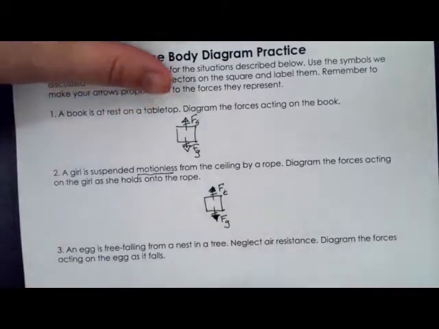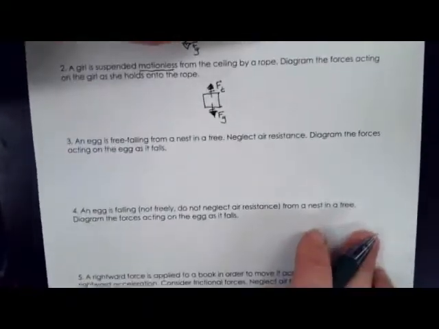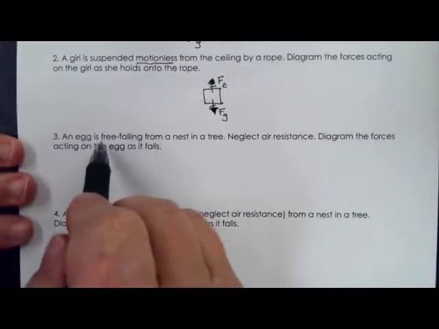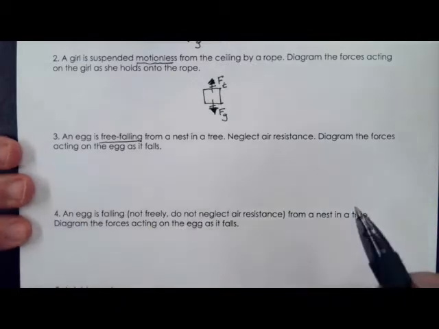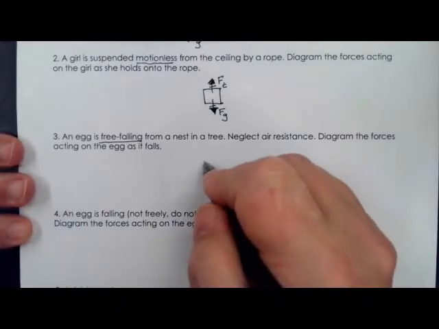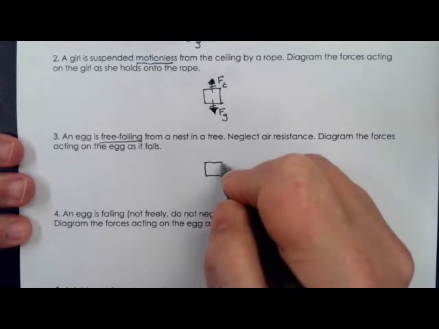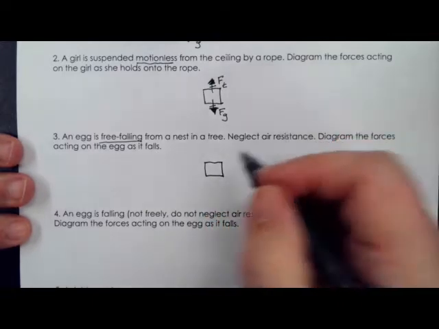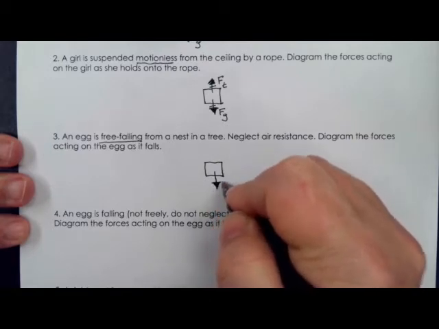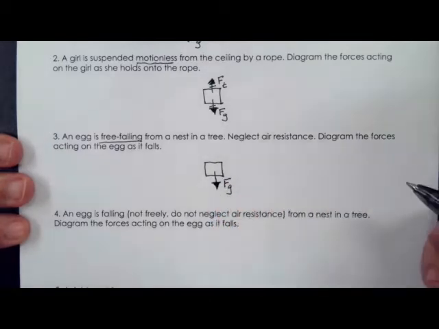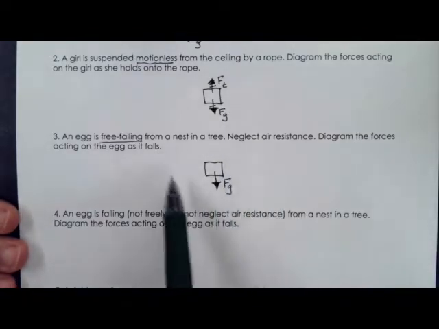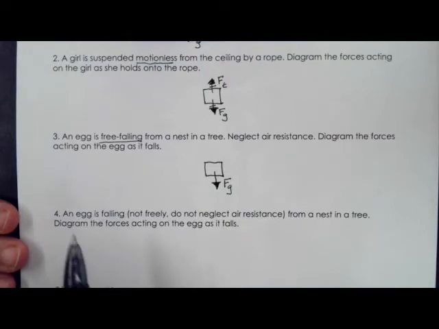The next one, let me slide the paper a wee bit. The next one, we've got an egg free falling. Now, if something is free falling, remember, it means that the only force acting on it is the force of gravity. So let's draw our egg. It's one of those newfangled square eggs, not. And we know that because it's on the earth, we must have the force due to gravity. Awesome. And that's the only force acting on that egg.